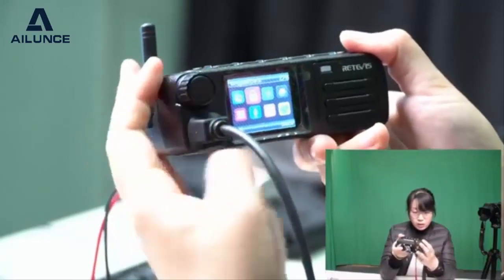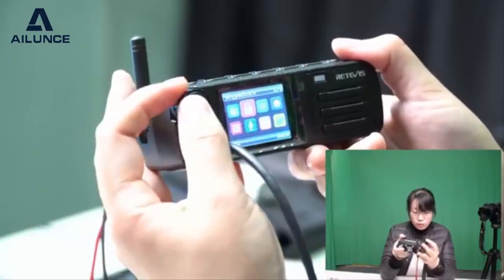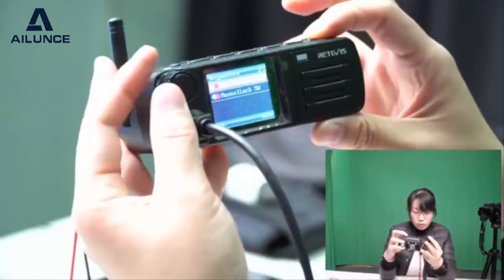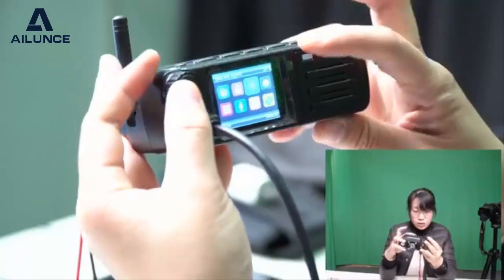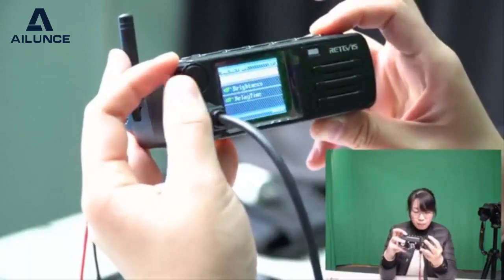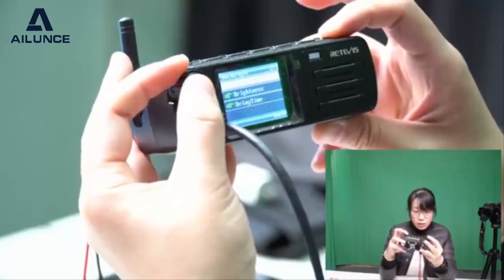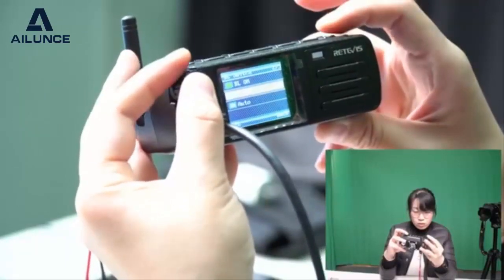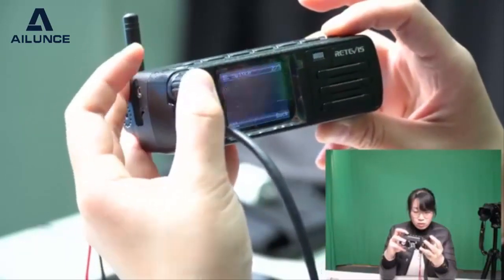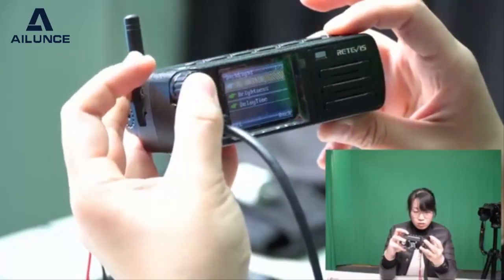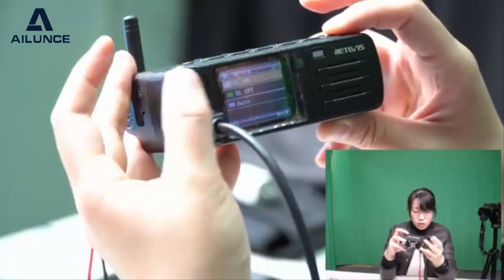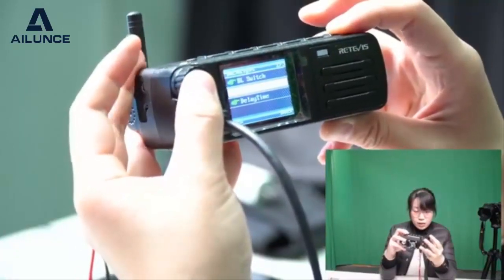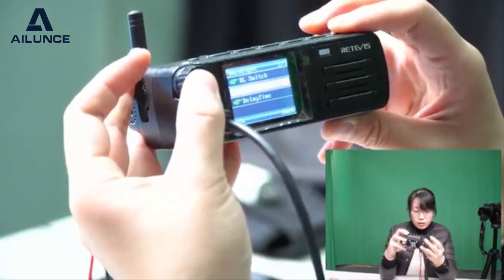And next is the keypad lock, auto lock or manual lock. This is the backlight switch on or off. Let me switch it on. And it can adjust the brightness.